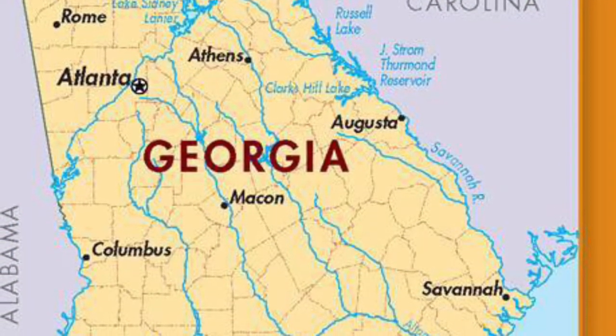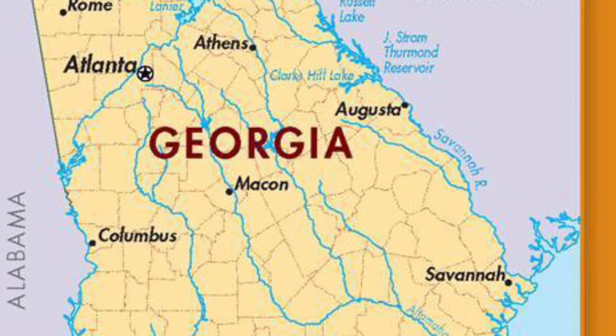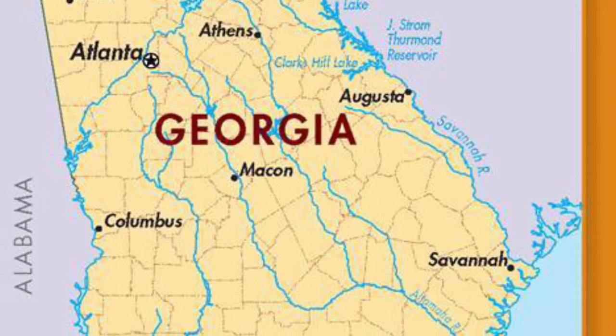Georgia. James Oglethorpe asked the king for a land charter, and his two reasons for settling there were for people to start a new life after serving time in jail, and to serve as a military base to defend against the Spanish.